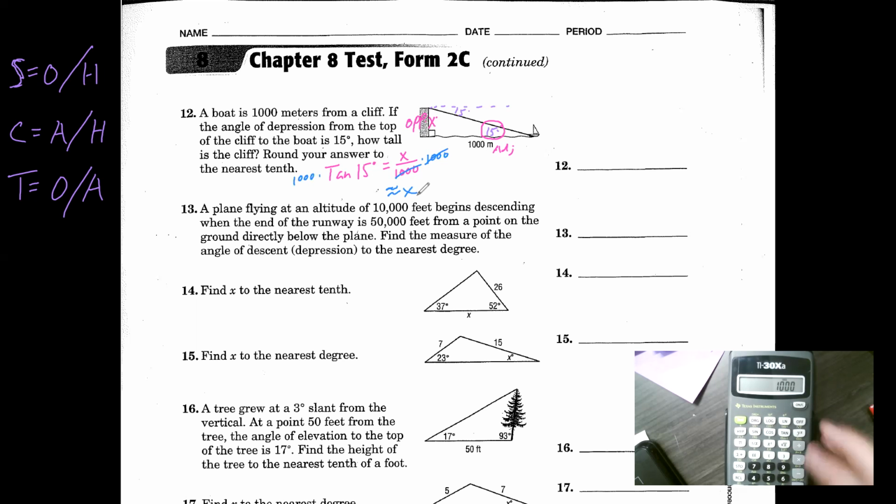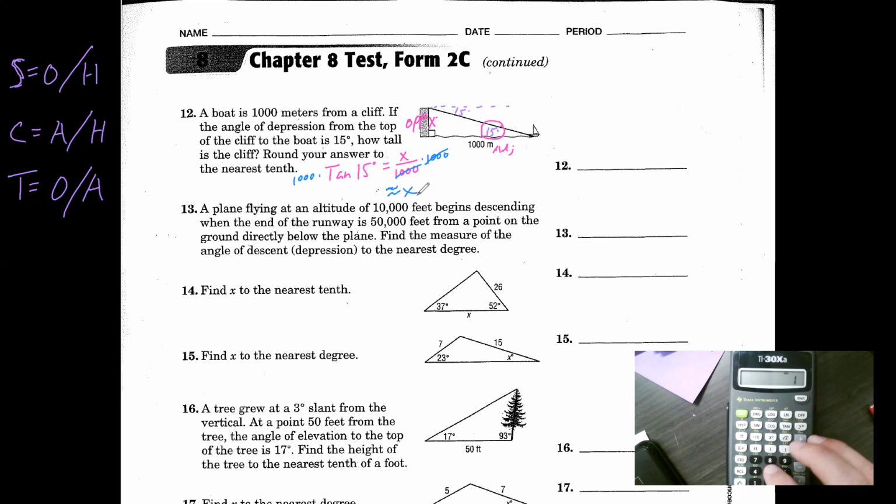Typing in the 1,000, multiplying by tangent of 15, I have to hit enter before I get my final answer, which in this case was 267.949. They said round to the nearest tenth, so I round it off to 267.9. This answer was in meters, since the other measurements were also in meters.